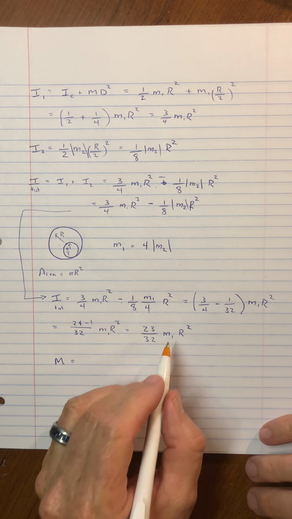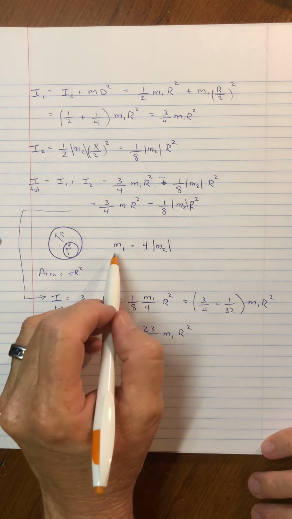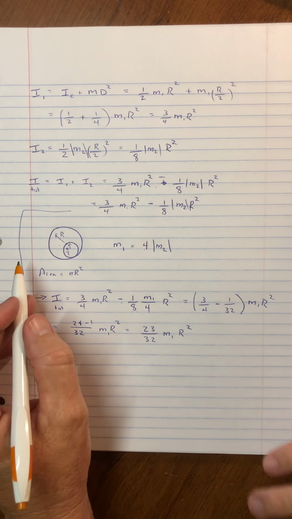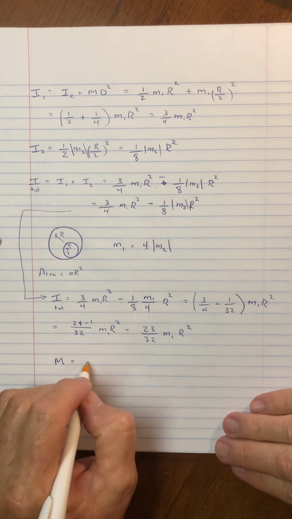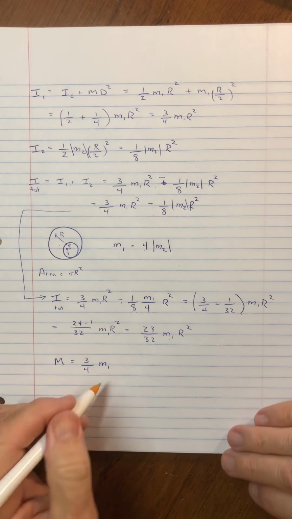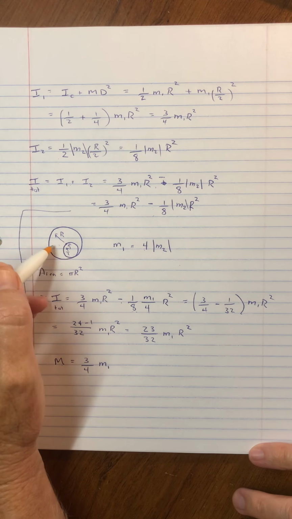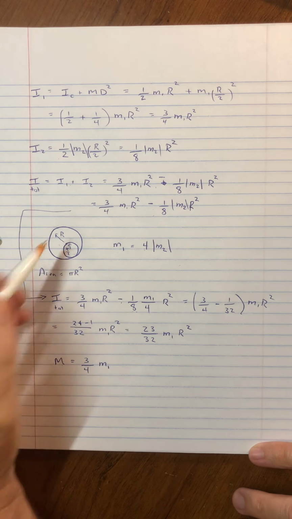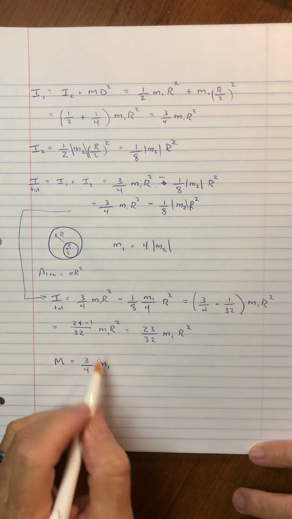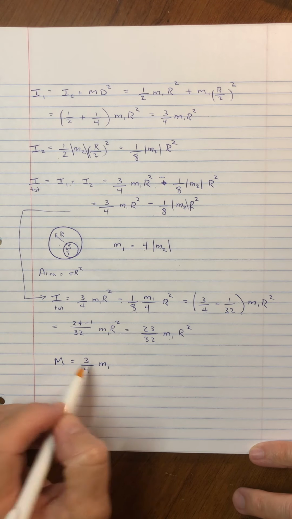In fact, we can again hopefully see the numbers here in this 1 to 4 ratio, or in this case, it's going to be the 3 to 4, because 3/4 of M1 should be the mass of the cam. Because again, if you let M be the mass of the cam, if a solid cylinder was M1, then think of it in 4 parts.